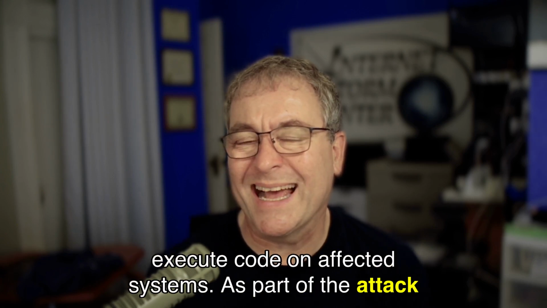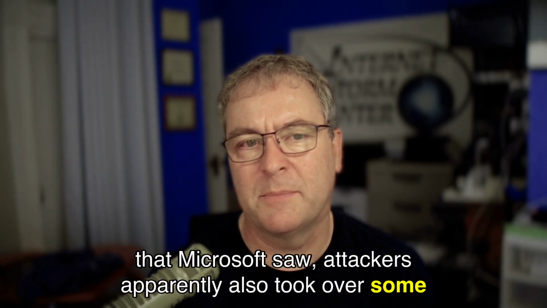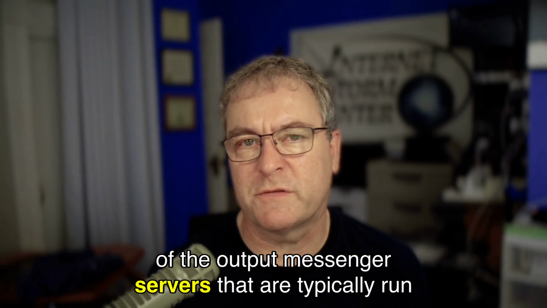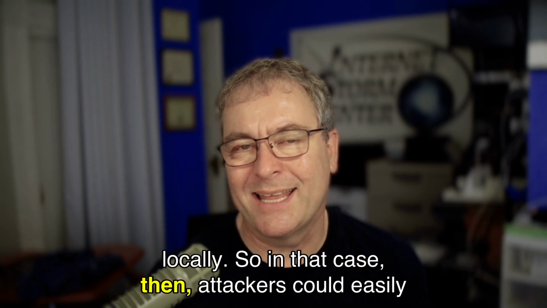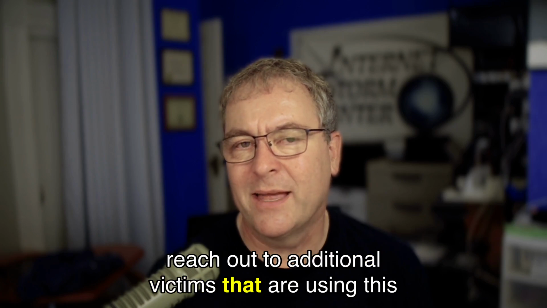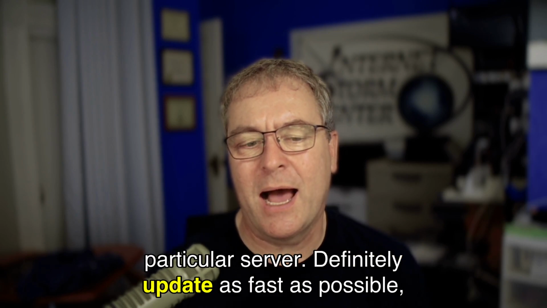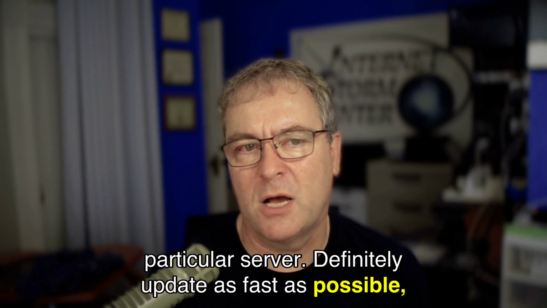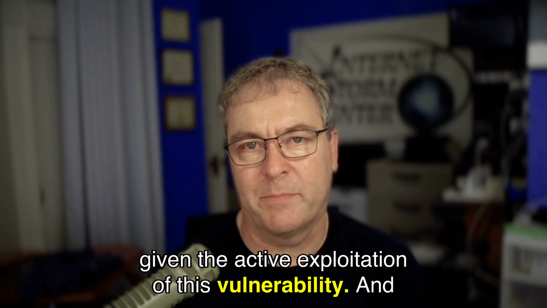As part of the attack that Microsoft saw, attackers apparently also took over some of the Output Messenger servers that are typically run locally. So in that case, attackers could easily reach out to additional victims that are using this particular server. Definitely update as fast as possible given the active exploitation of this vulnerability.